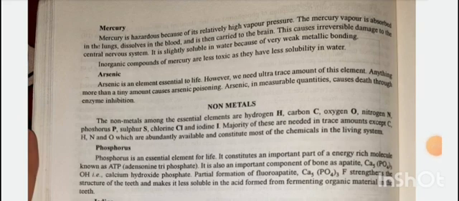Non-metals. The non-metals among essential elements are hydrogen, carbon, oxygen, nitrogen, phosphorus, sulfur, chlorine, and iodine. The majority of these are needed in trace amounts except carbon, hydrogen, nitrogen, and oxygen, which are abundantly available and constitute most of the chemicals in the living earth system.